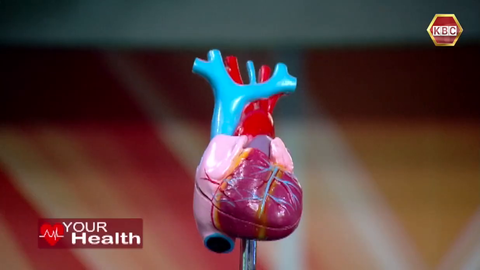About 17 to 18 million people die throughout the world just because of heart problems. So it's a big killer, more than cancer or anything else.